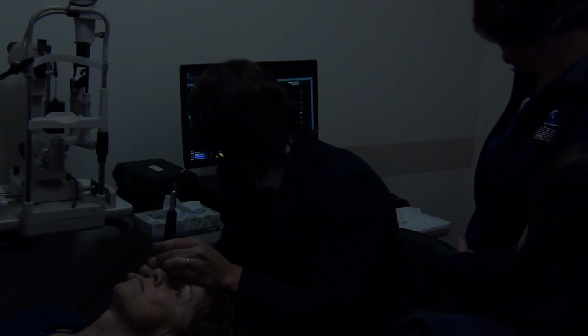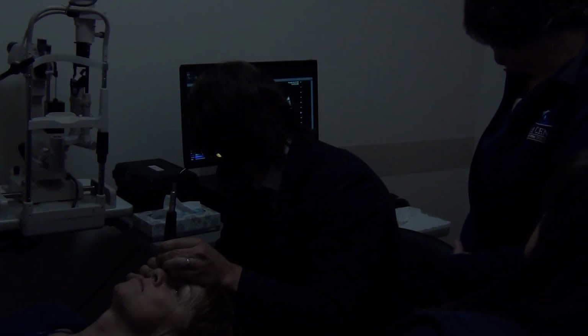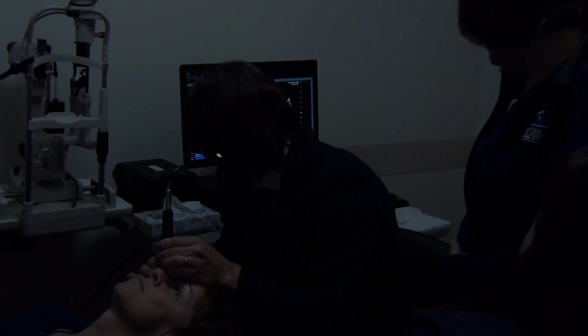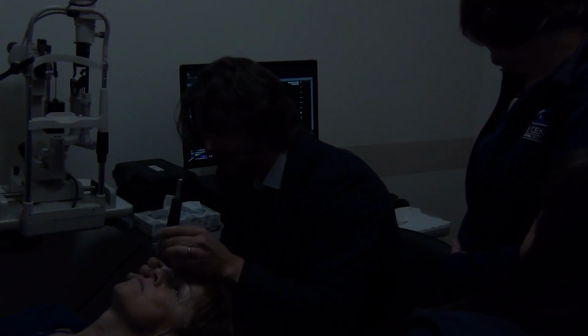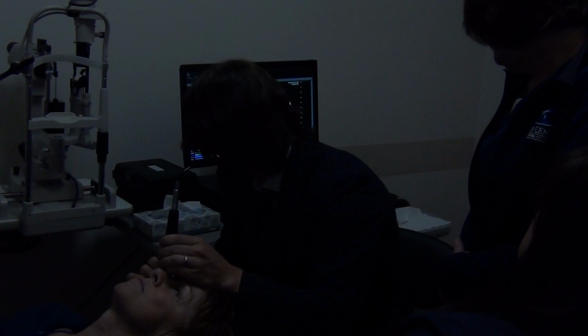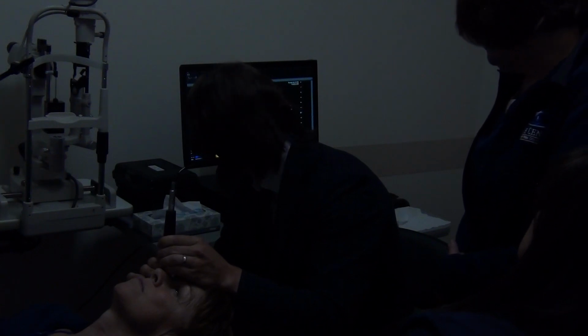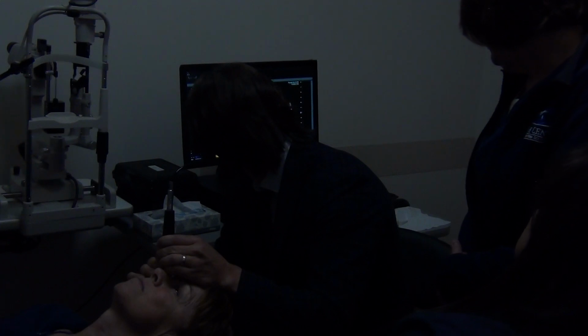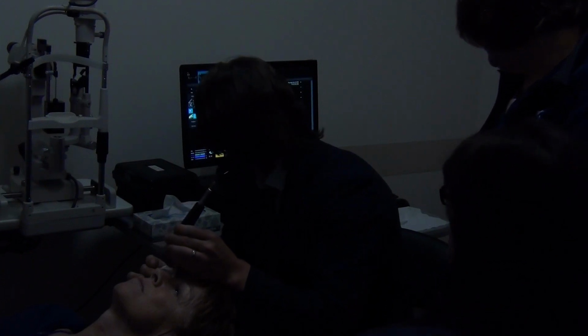I'm looking for the cornea, the front of the lens, and the back of the lens, which is very important. Then the unit starts building up all those lines for me, and I need to make sure that they are as straight as possible.